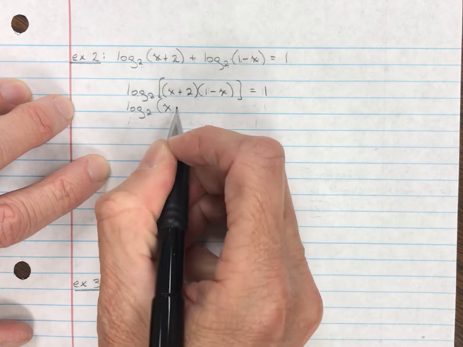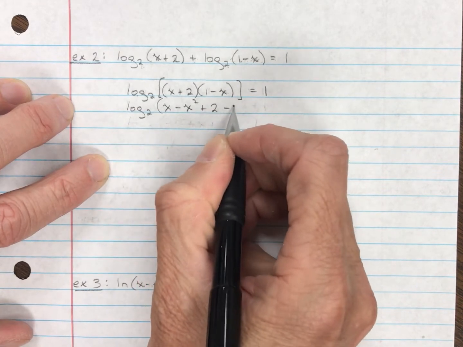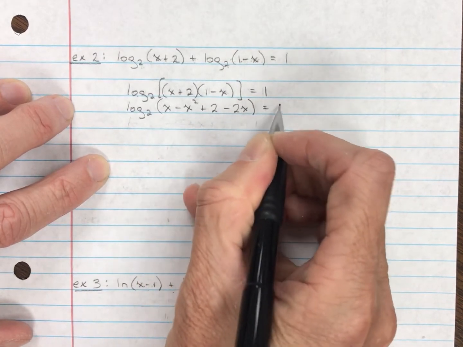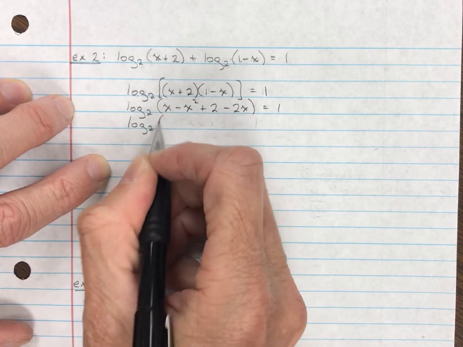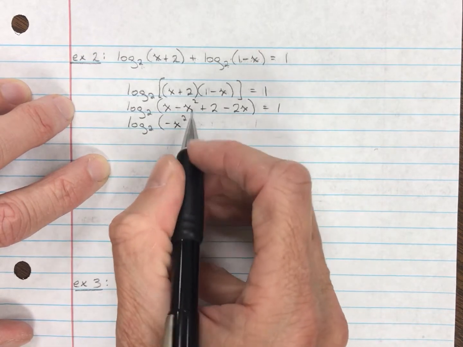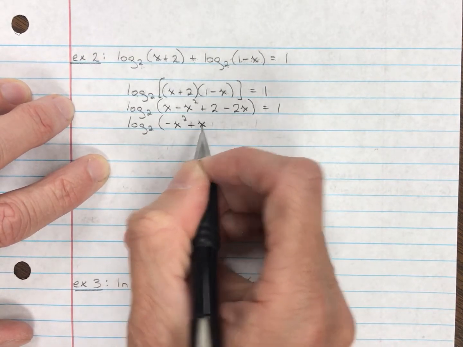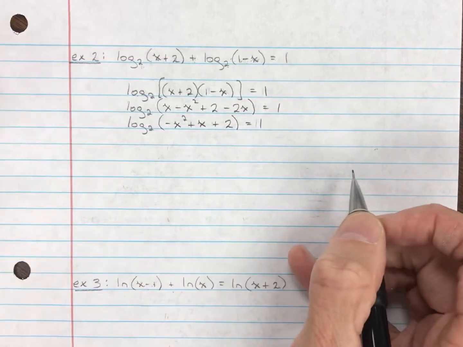This is x minus x squared plus 2 minus 2x. And I can clean this up. This is log base 2. I'll write the x squared term first, the x term second, and then the constant third.